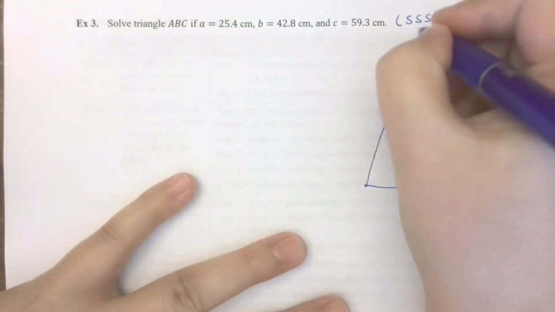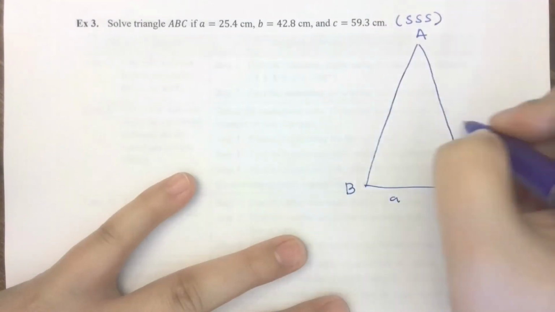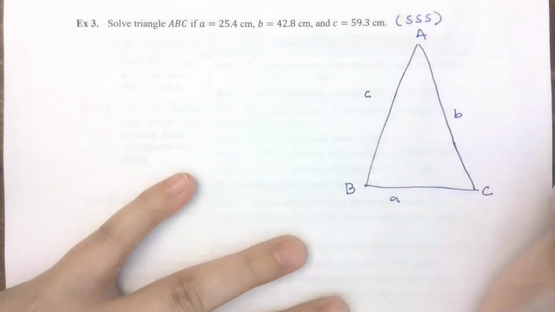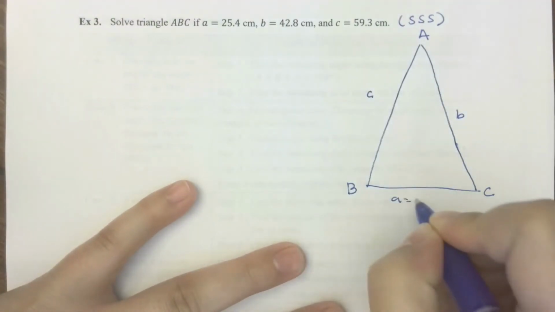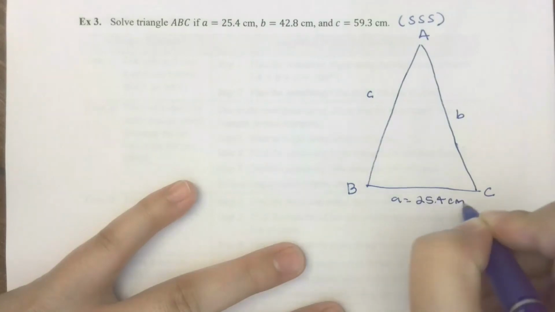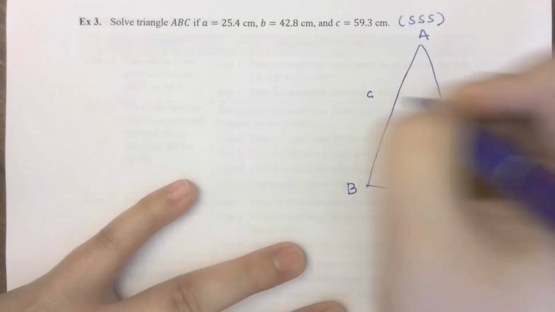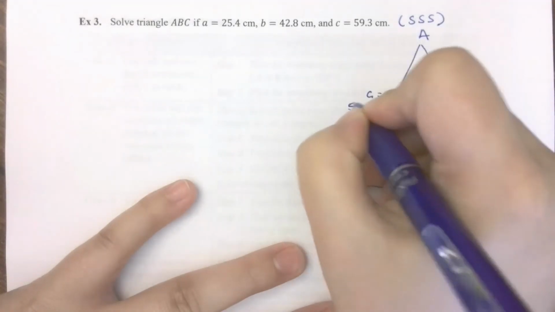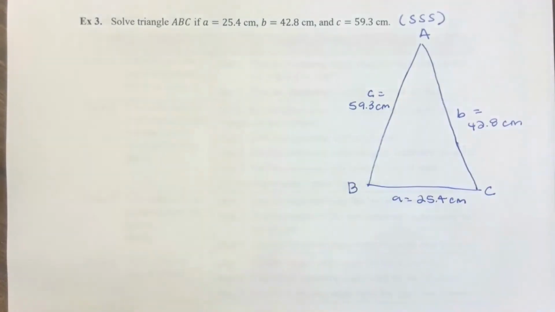Okay, so I draw my triangle. I'm going to label my angles and then my sides, and then fill in the information that's given. Okay, so A is 25.4 centimeters. B is 42.8 centimeters. And then C is 59.3 centimeters. And I want to solve the triangle, so I need to find out what each angle is equal to.